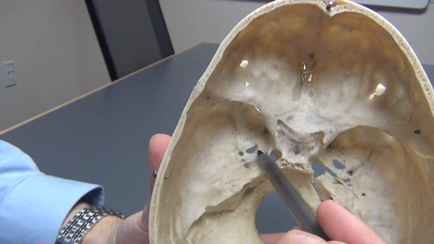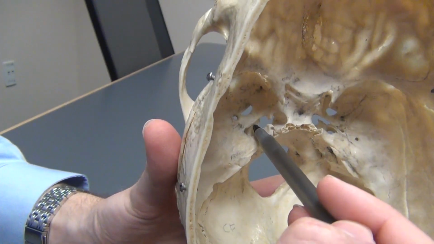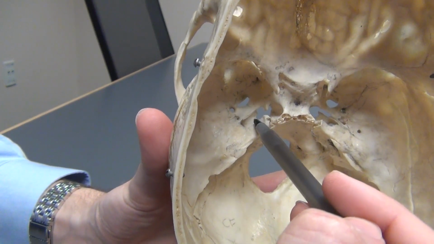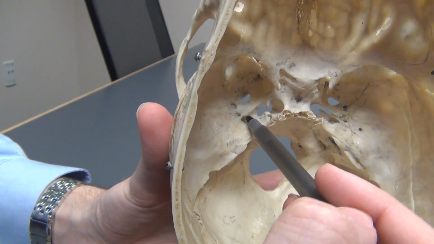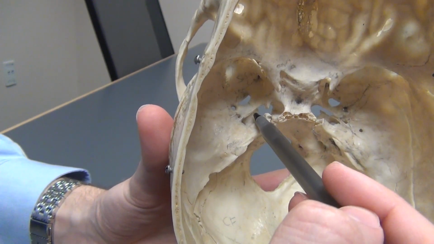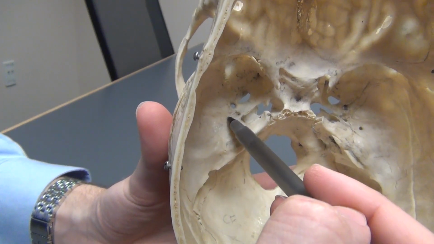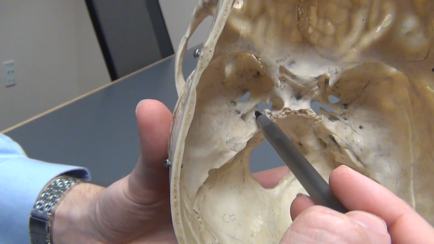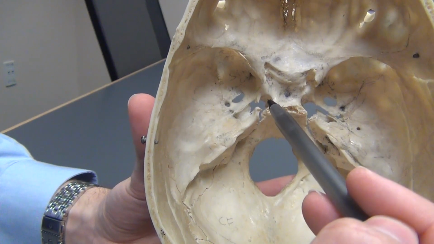Now, don't confuse the foramen ovale with this thing. This hole right here is the foramen lacerum. Nothing actually passes through the foramen lacerum. Through the foramen lacerum is where we see the internal carotid artery. The internal carotid artery is going to enter through the carotid canal, I should say, and it's going to pass here and then pop up through this hole right here, whoop, like that towards you.